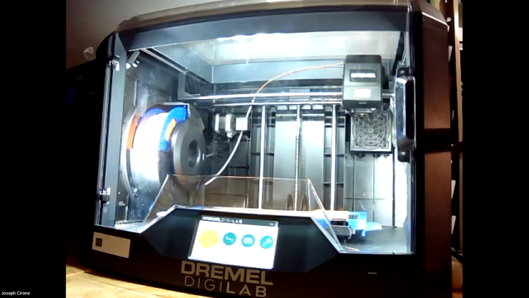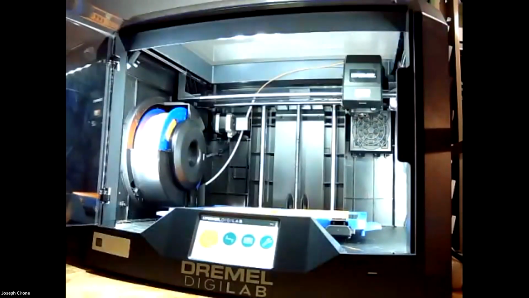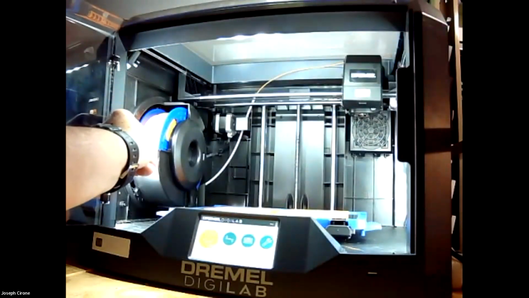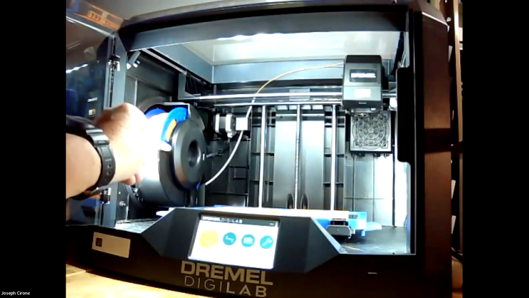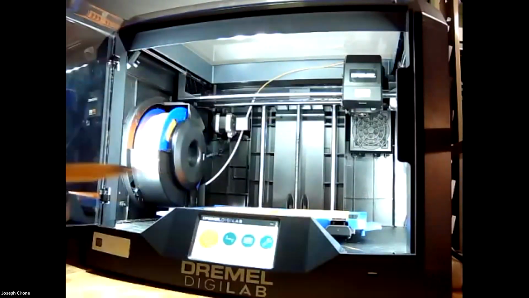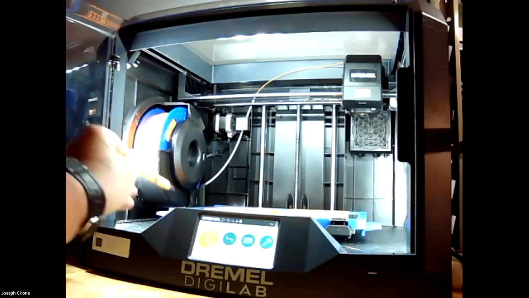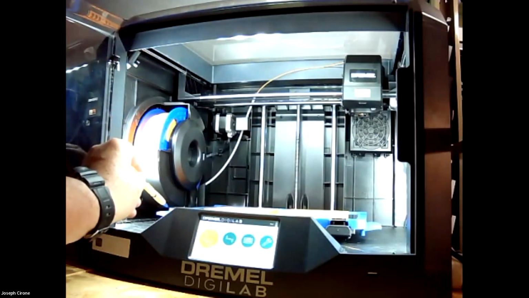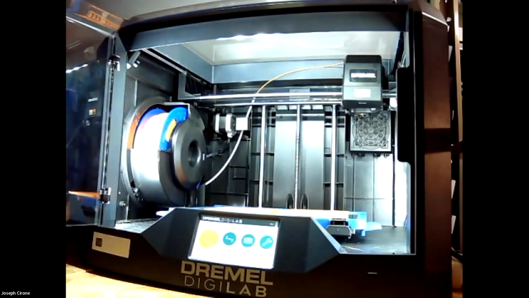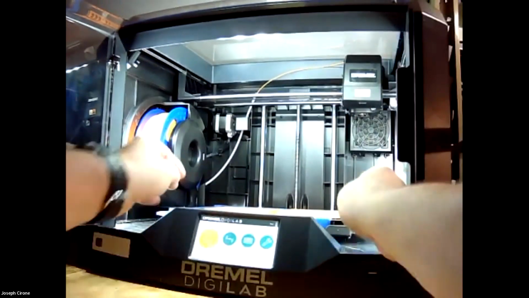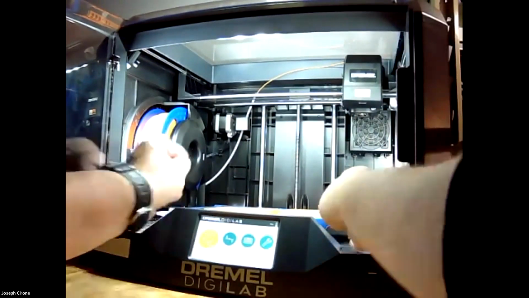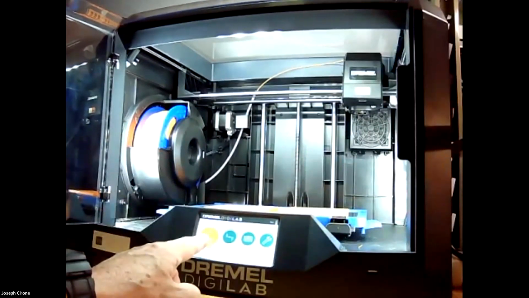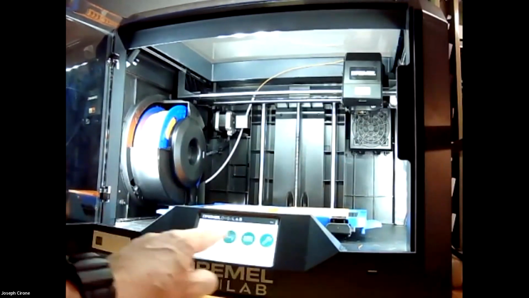So here's an example of one of the projects that we recently printed. We have our filament located right here. And this is our PLA, and it comes in on a spool and goes into our extruder up here at the top. And this is our pallet. And our pallet basically bolts into the machine down here. I'll take that out in a minute. And then it's controlled here by this interface right here.